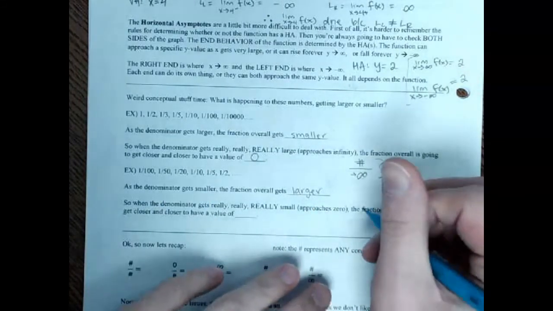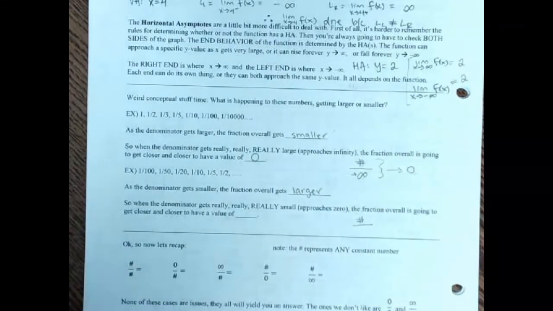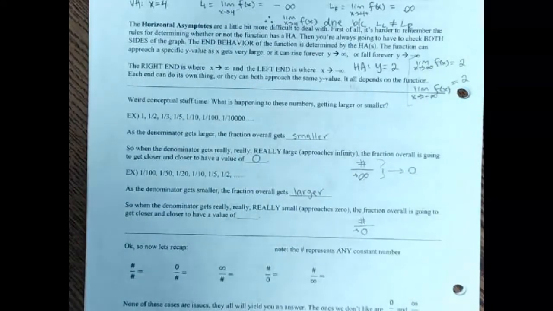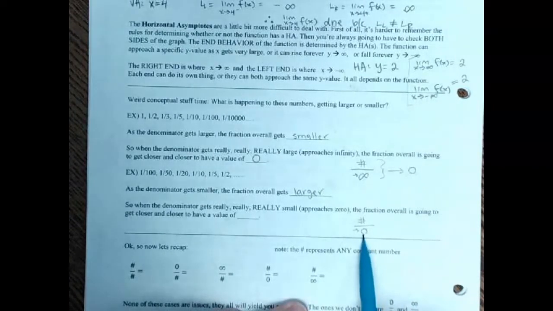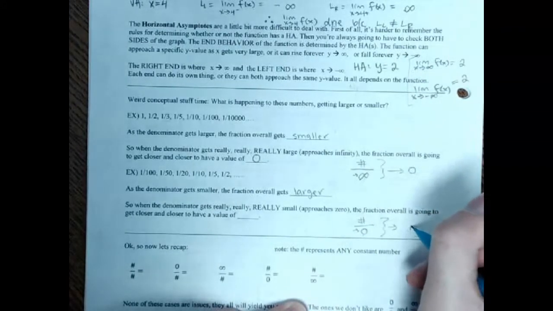So here's the weird thing for you. If you have a number on the top, and this is only going to work if you're working within a limit, but if you have some number on the top and you end up approaching 0 on the bottom, right? If this denominator gets really, really small and it approaches 0, then this fraction overall is going to end up approaching infinity.